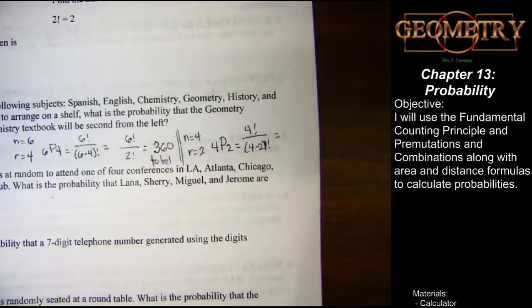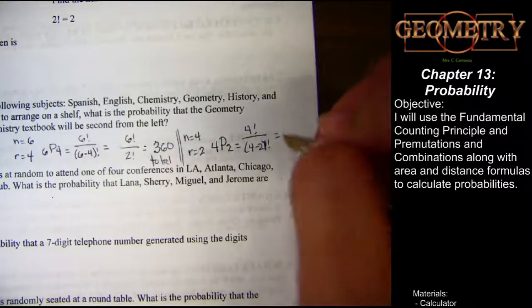Green. 4. Calculator battery ran out. It ran out? Yeah. Uh-oh. Do you want to trade? No, I was just kidding. Okay. Because Angel Romanoff never lets me down. 4 minus 2. 12. 12.